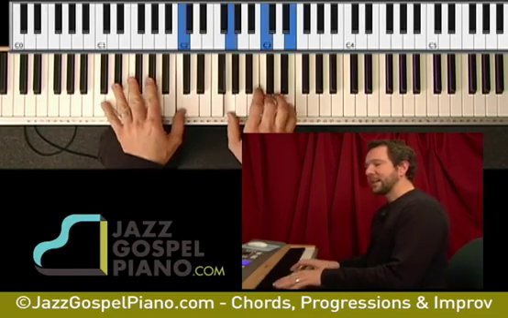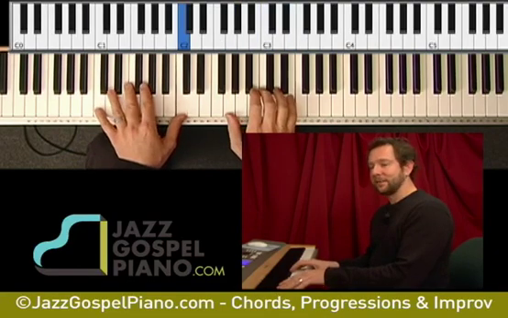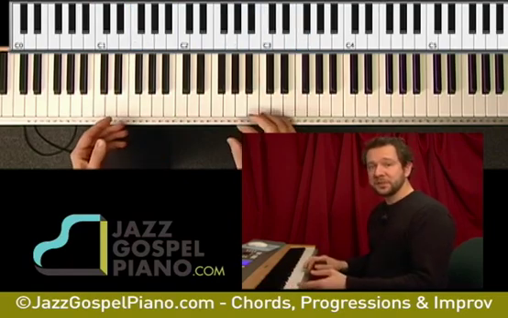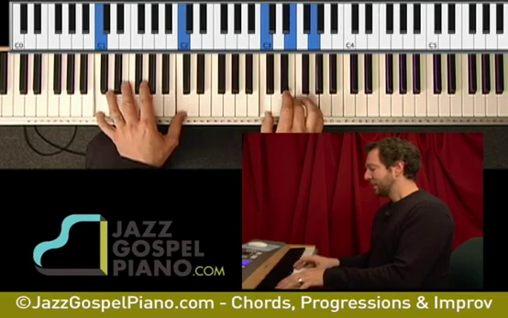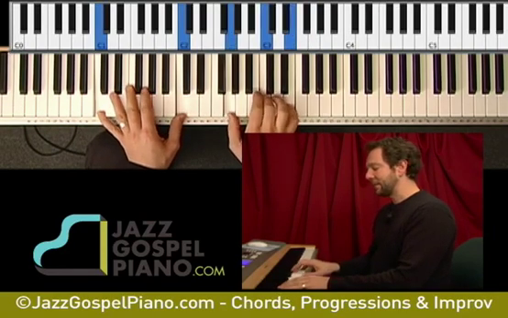The inversions that I typically like to use are second inversions, first inversions, right? And then obviously root position as well. But when I'm starting with that C chord, rather than just starting with it like this, I like putting that third on the top.